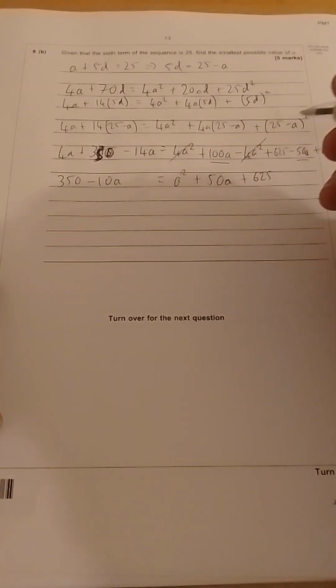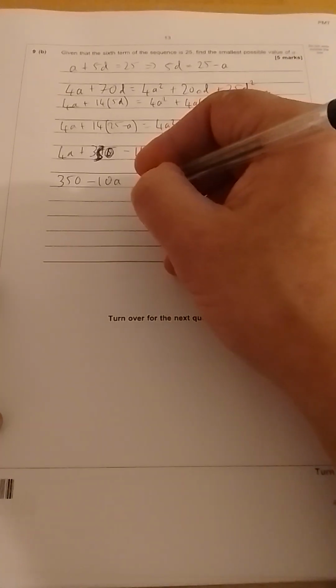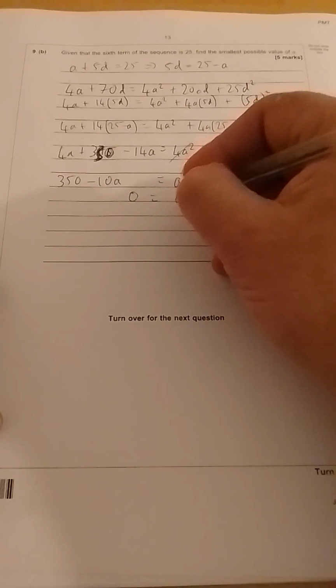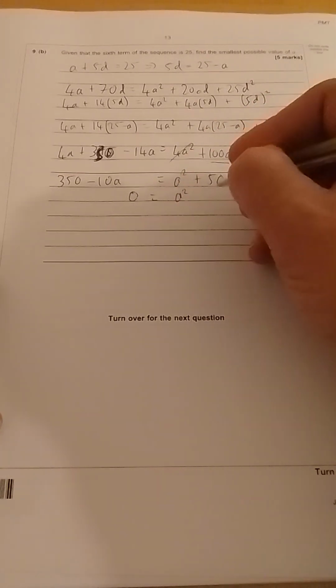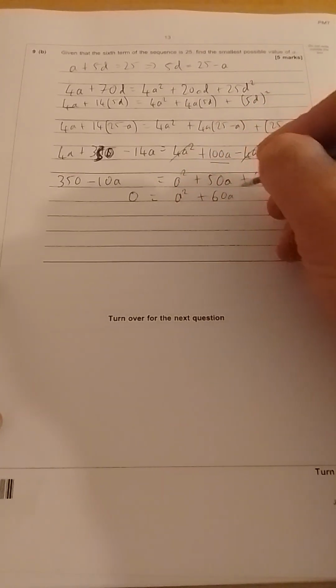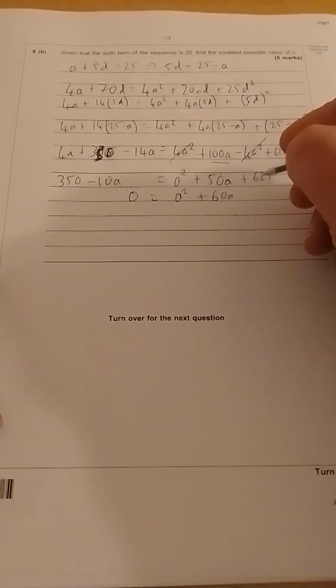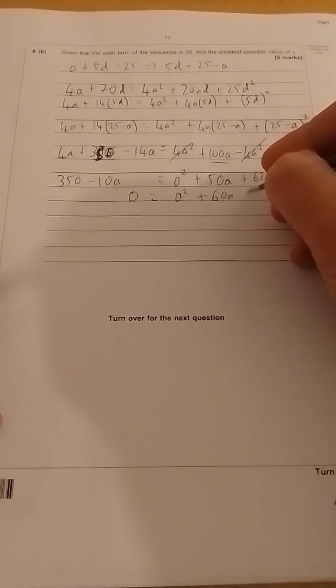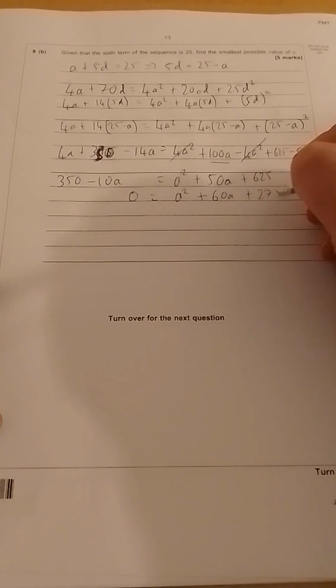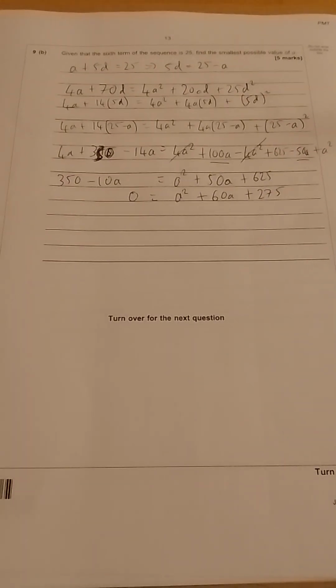We can bring everything to the right-hand side. So that would be 0 is equal to a². Add 10a to both sides, which will give us 60a. Take away 350 from 625 gives us 275. And we now have a quadratic equation we can solve.